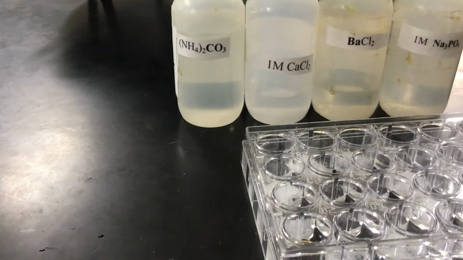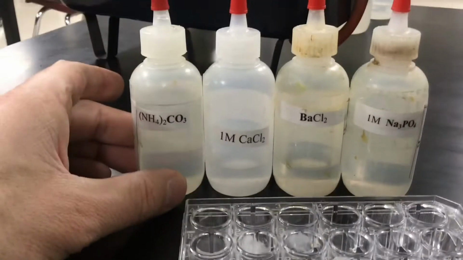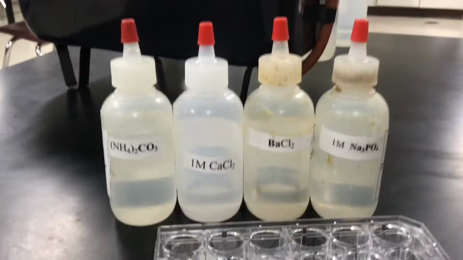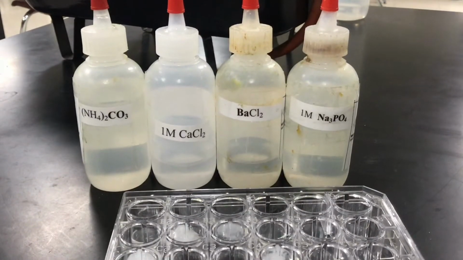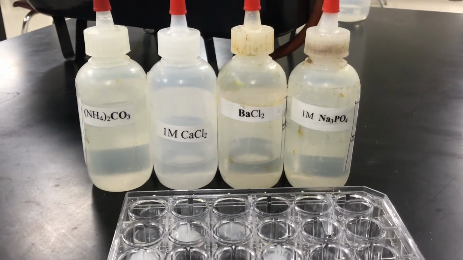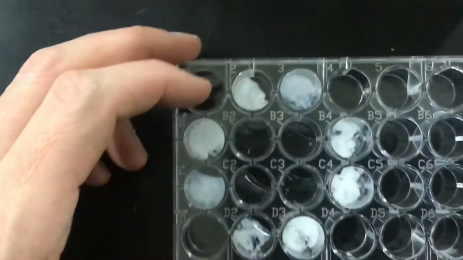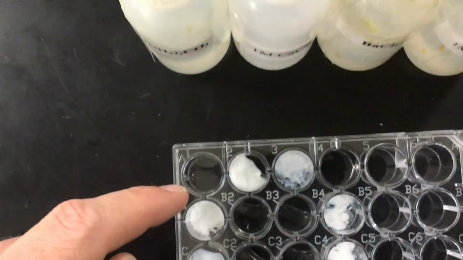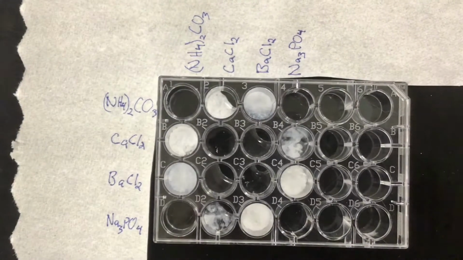Now, hopefully, it should make sense based on our understanding of solubility and double replacement reactions which ones are going to form a precipitate. So I put, again, the ammonium carbonate in A. So that's ammonium carbonate, ammonium carbonate, ammonium carbonate, ammonium carbonate.